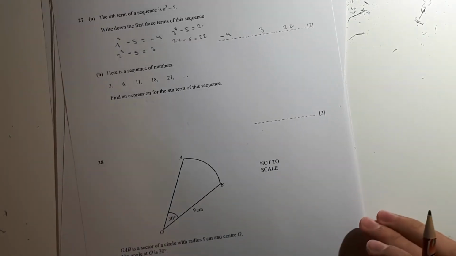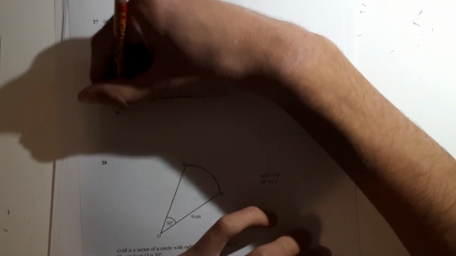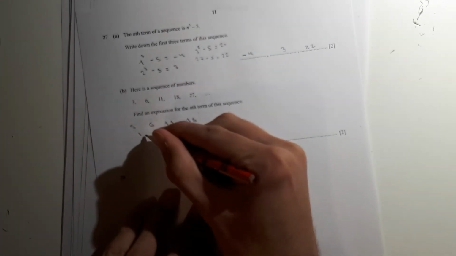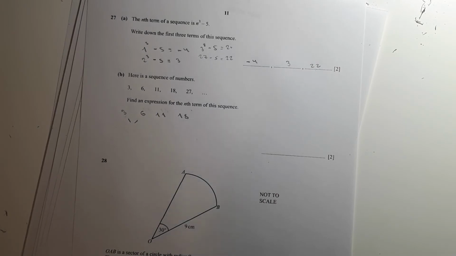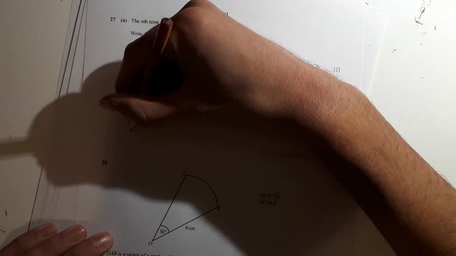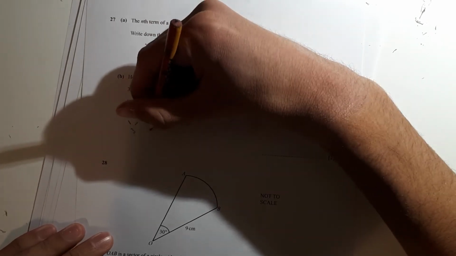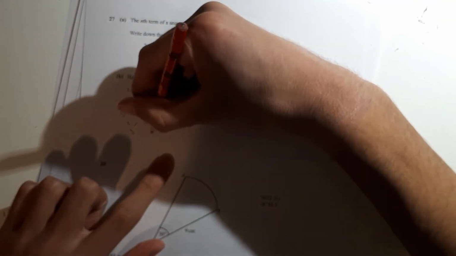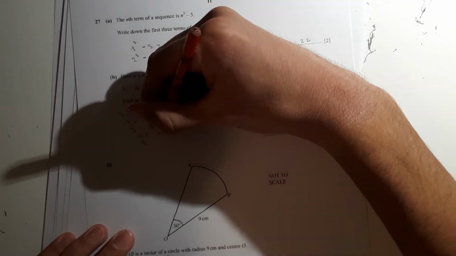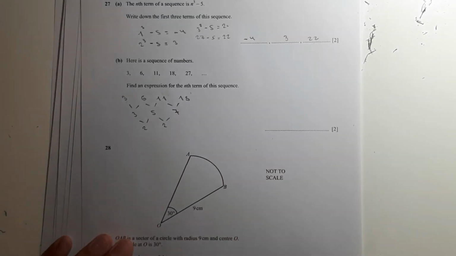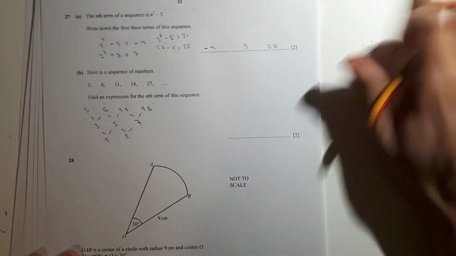B. Here is a sequence of numbers: 3, 6, 11, and 18. To find the expression for the nth term of this sequence, we have to see what kind of sequence it is. So we're going to find the differences between the numbers, and here we have 3, 5, and 7. So it is not a linear sequence, so we do this again, and now we have the same difference, and we know that this is a quadratic sequence.